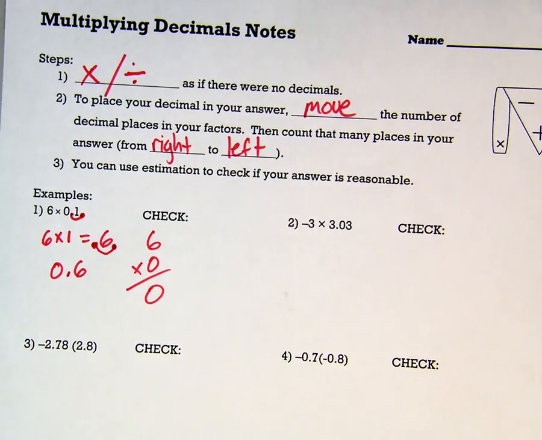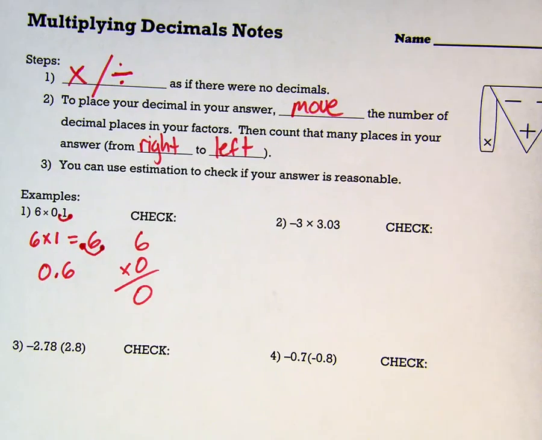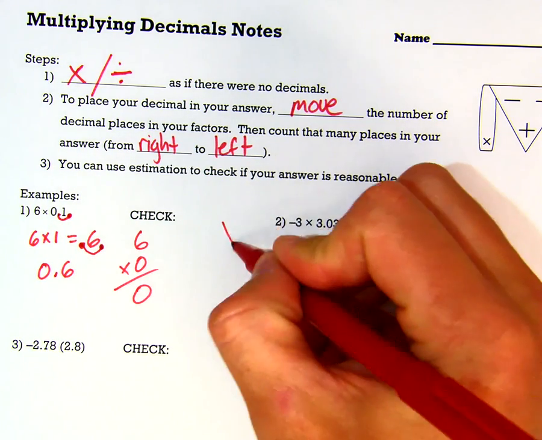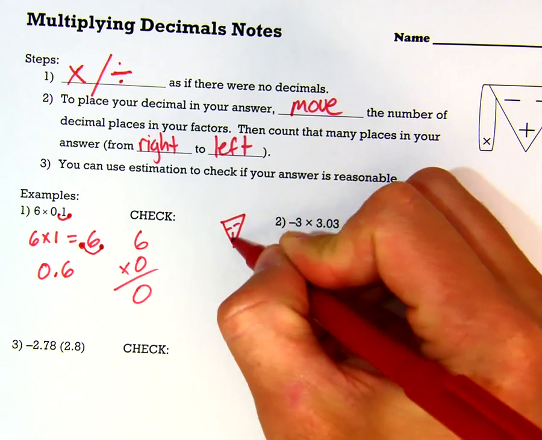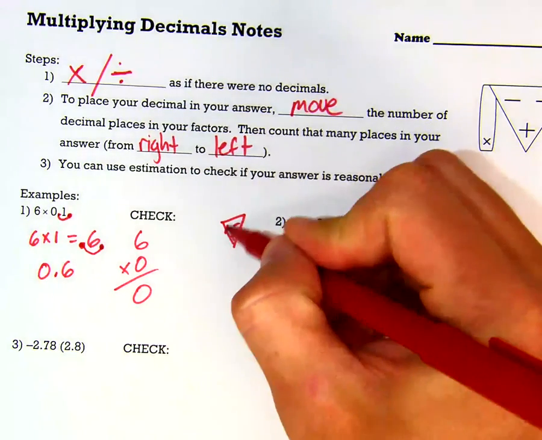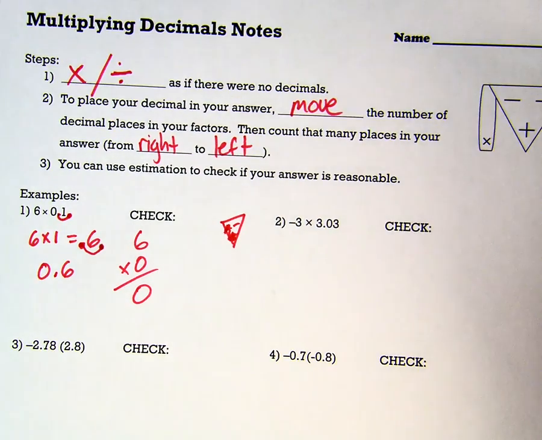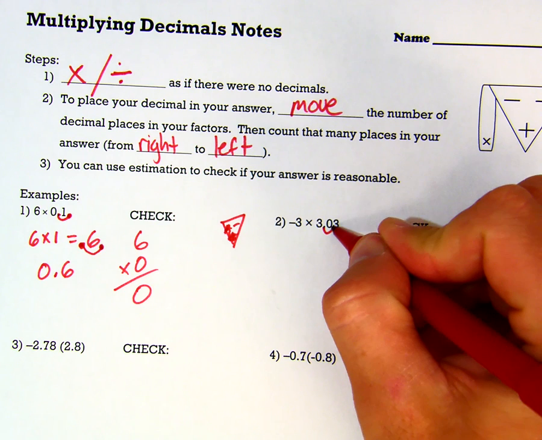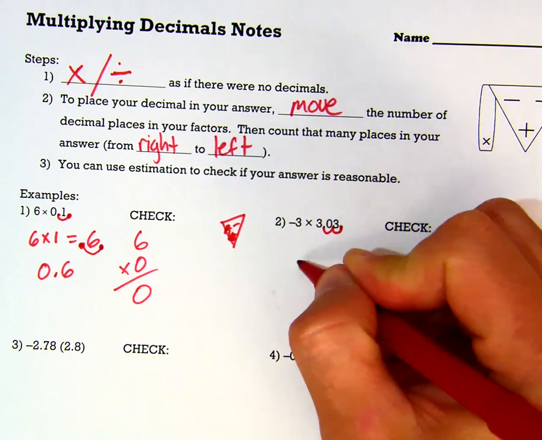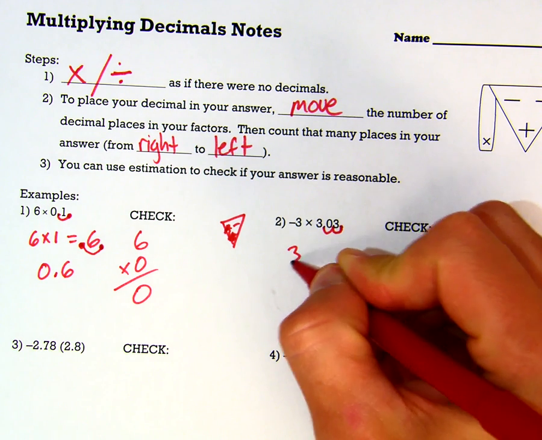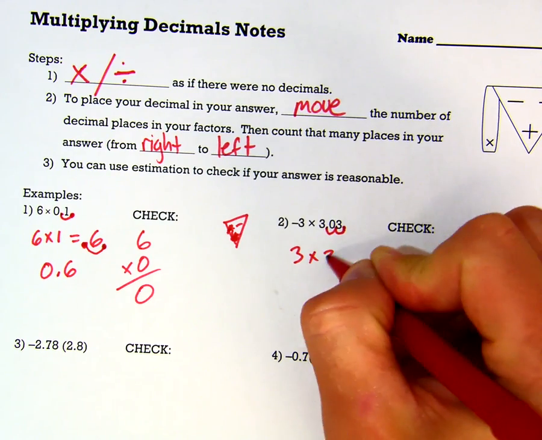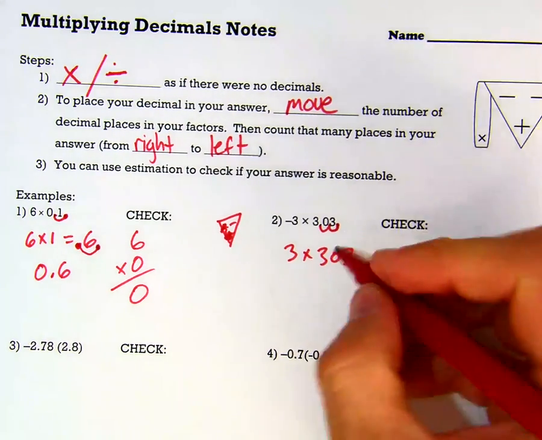Alright, number 2, we have negative 3 times 3.03. So I'll do my sleeping dog here first. I have a negative and a positive, so I know my answer is going to be negative. And I'm going to move my decimal over twice. So now I have a question of 3 times 303.